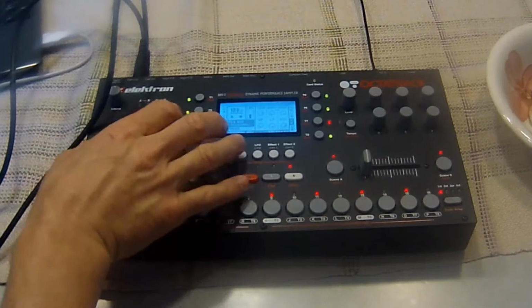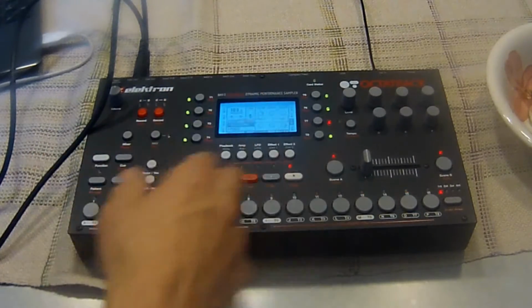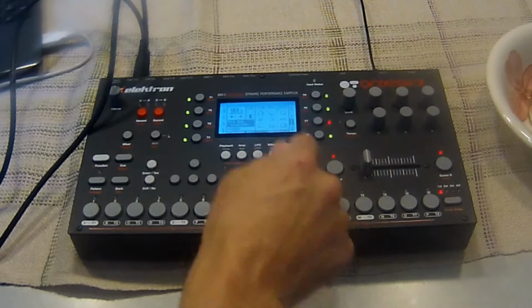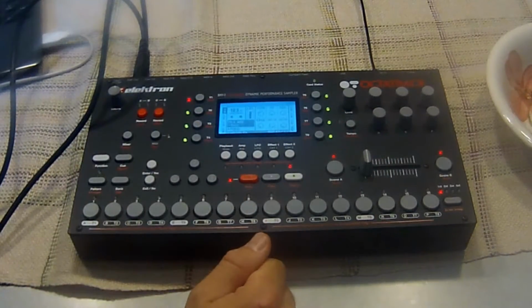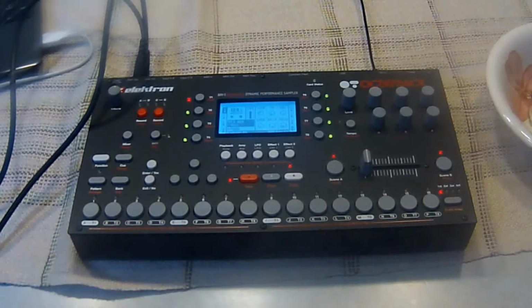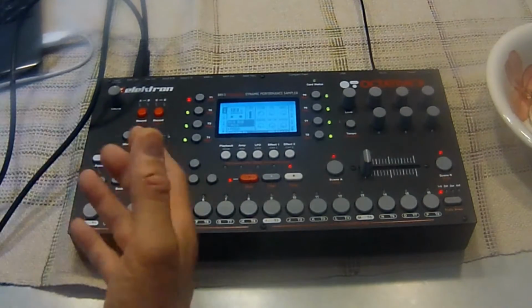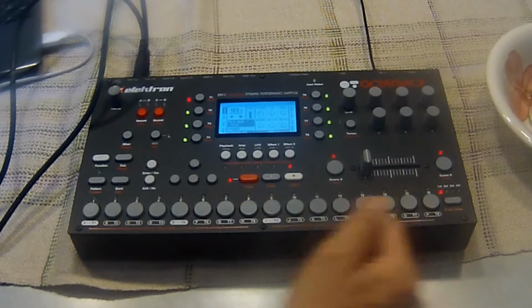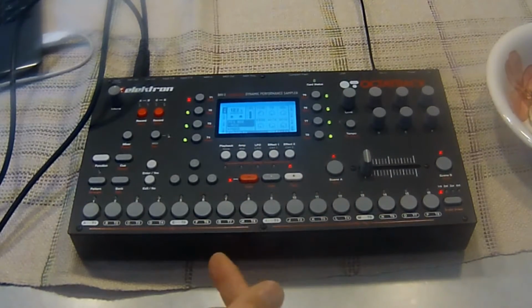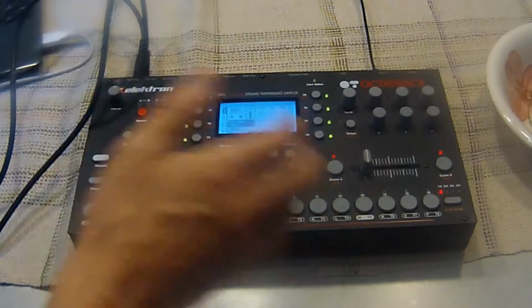So now I'm going to hit function and clear to get rid of all those trigs. And on track 1, I have my kick drum. Now, a kick drum is something that you are definitely going to want to put all the trigs in the four on the floor position, especially for some techno, so that you can mute it in and out.